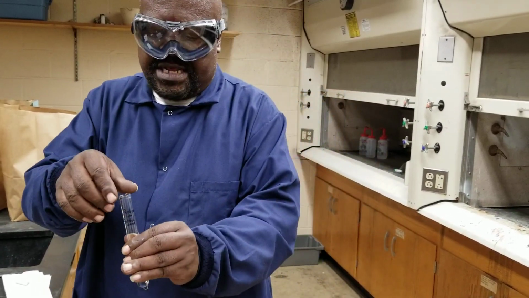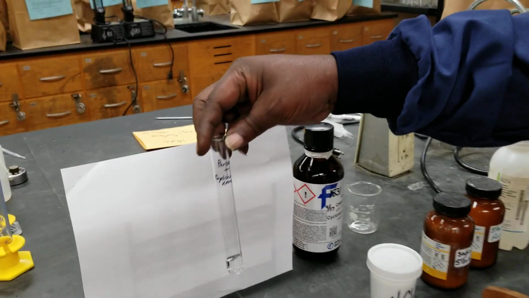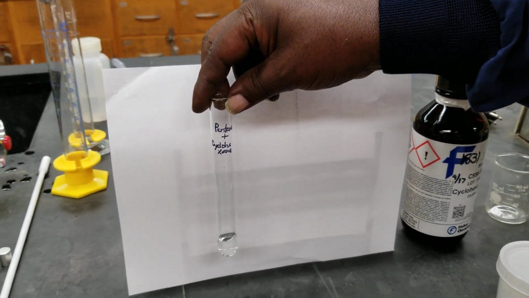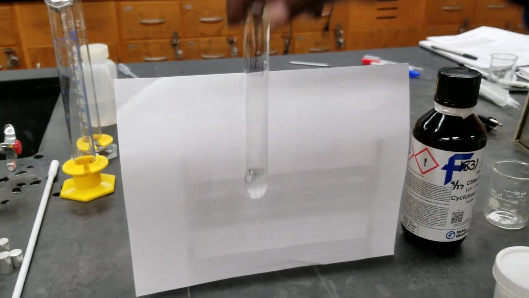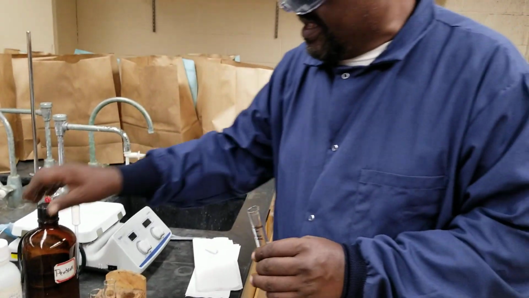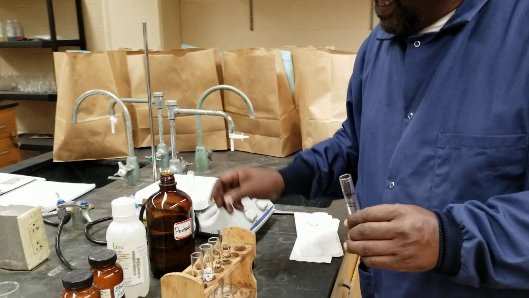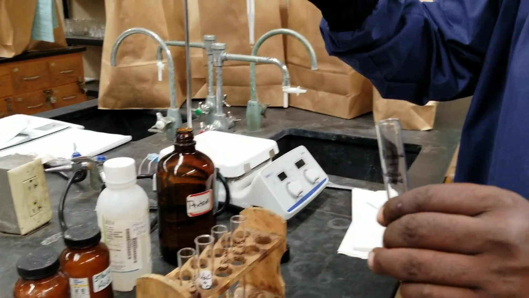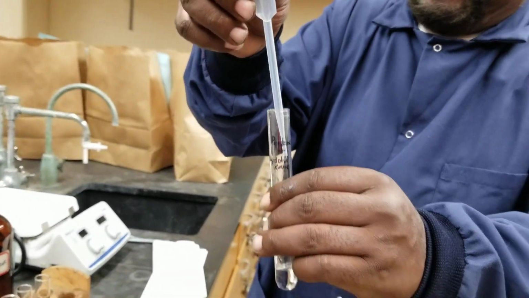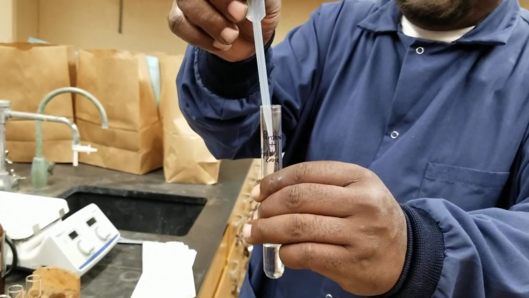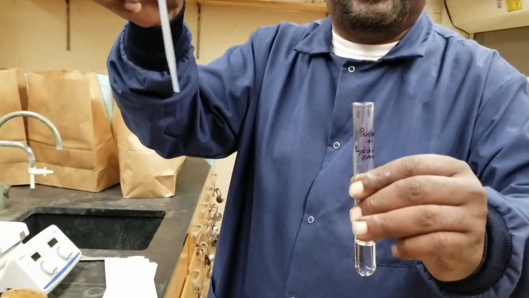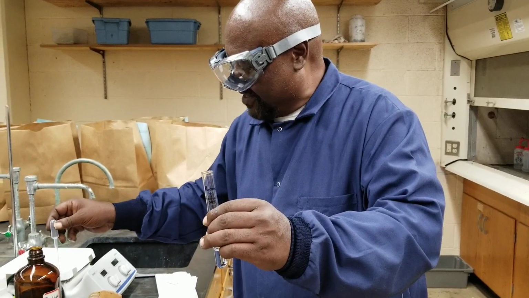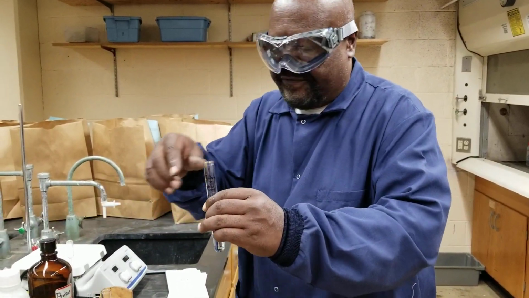So the first one is pentane as the solute and cyclohexane as the solvent. I have cyclohexane in here, and I'll get some pentane, a little bit, or a lot in this case. By the way, I don't know if you noticed, it was just dripping out of the thing here. There's a good reason for that we'll understand later. So I've gotten the two.